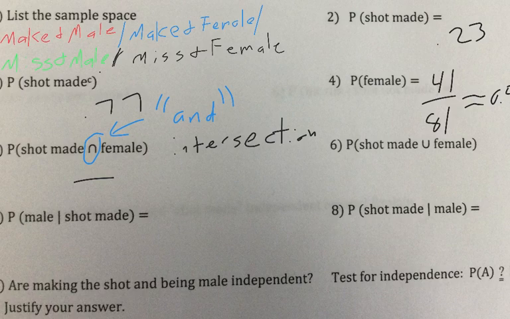When I have the line here and here. Am I given some condition in 5 or 6? No. I'm not. There is no given condition. That means my sample space is still everyone. Doesn't change. So how many total people are in the sample space? There are 81 people in the sample space.